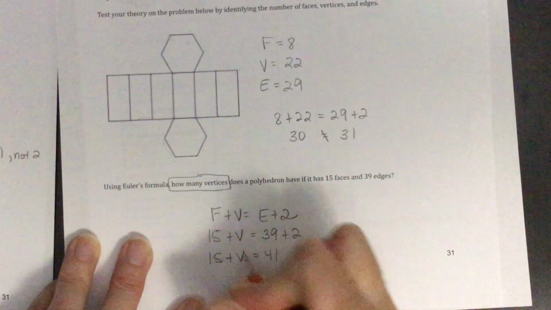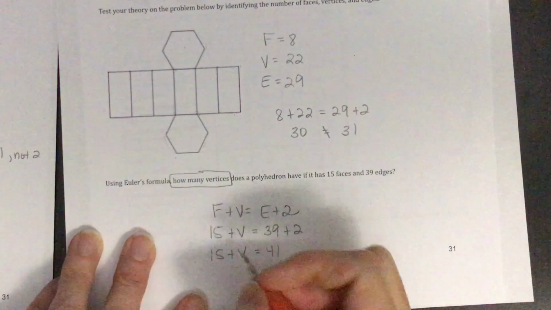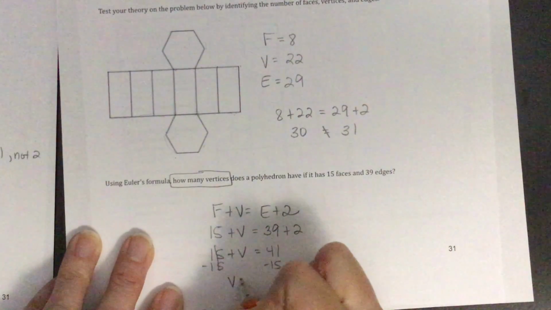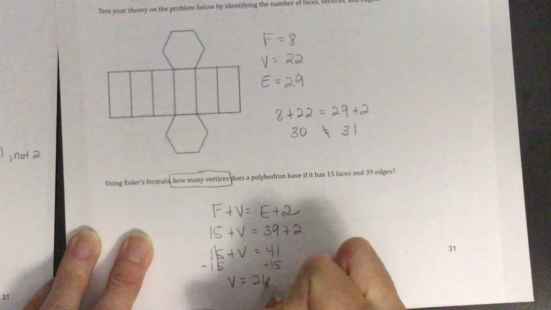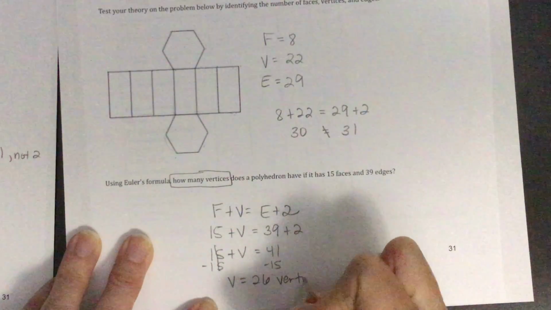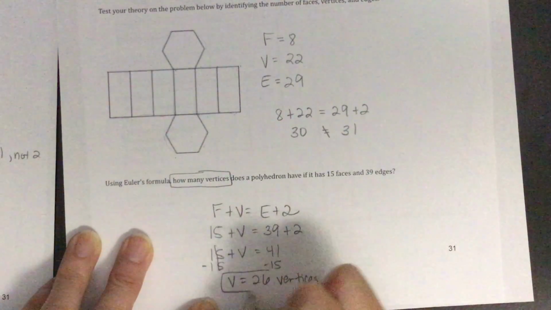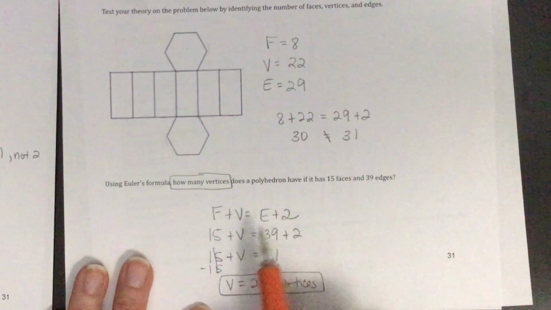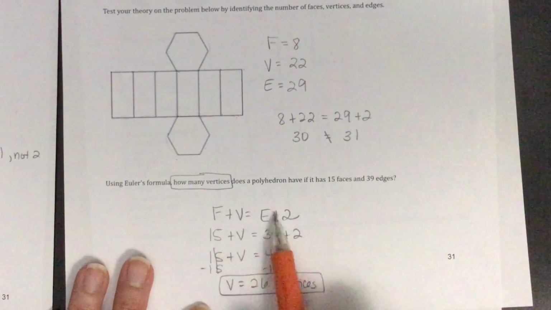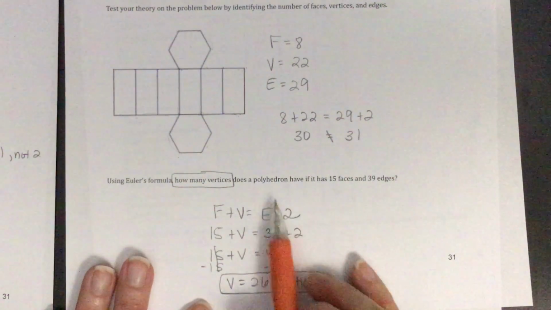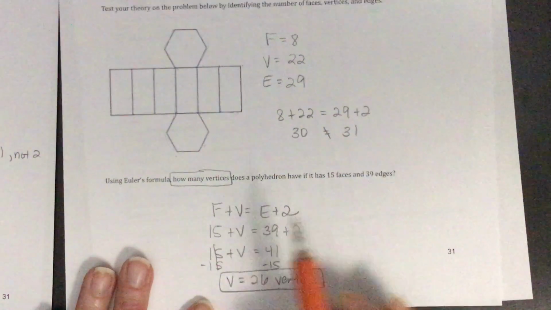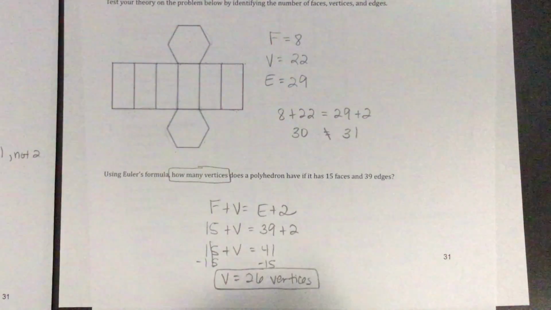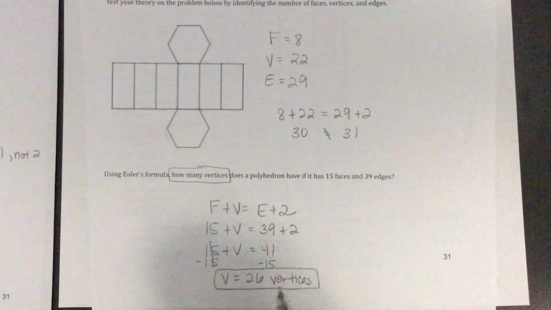So 15 plus V equals 41. Subtract 15. So we get 26 vertices. So if I know 2 of these 3 things, I don't have to have the shape in front of me. I can use this formula and figure out the missing one. So hopefully you got that one right.